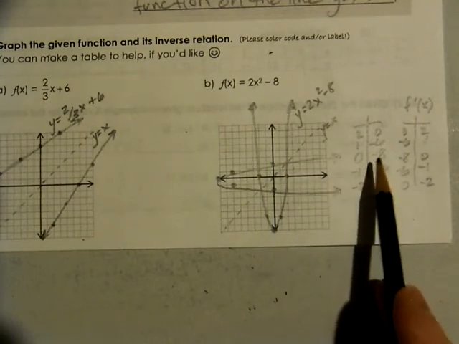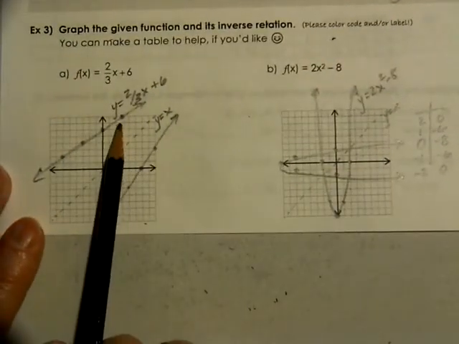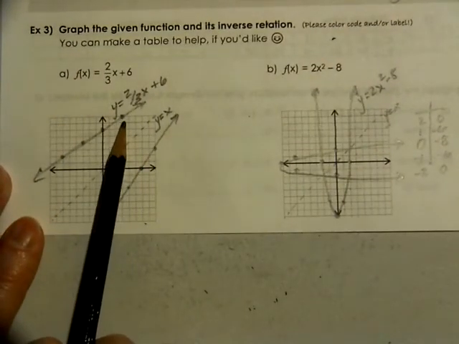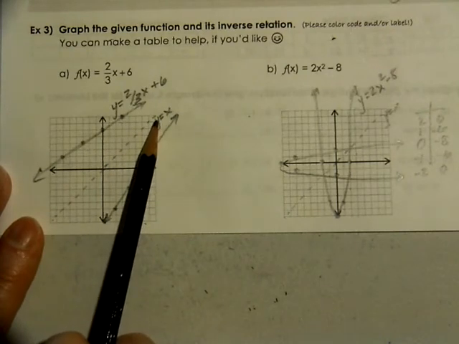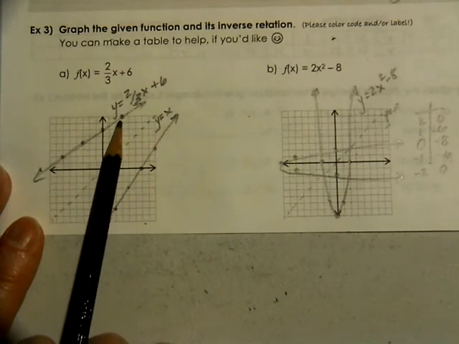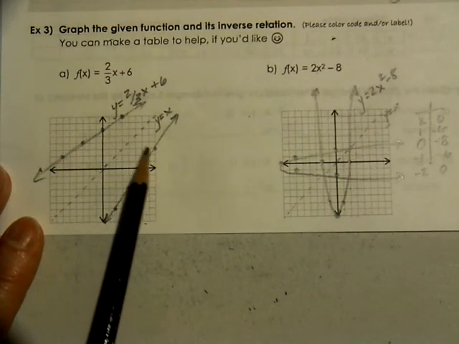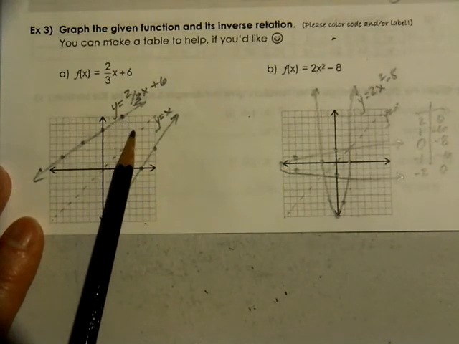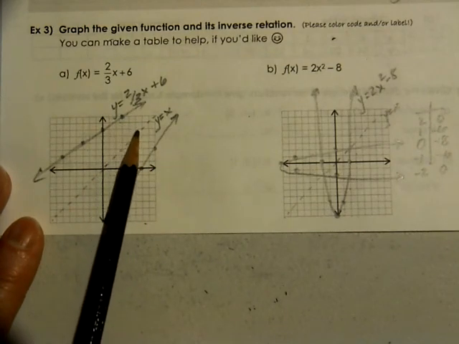You can do it through the tables, or you can do it by reflecting it and counting the diagonals to get to your y equals x. Y equals x has a slope of 1. When you come across, you have to be perpendicular to that, so that's why we go at the diagonals, which is a slope of -1.